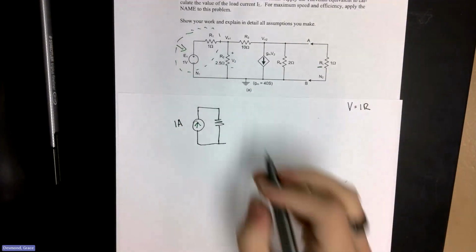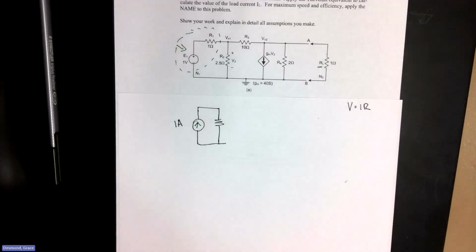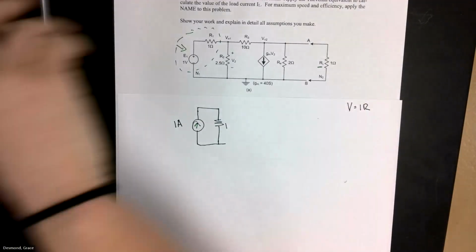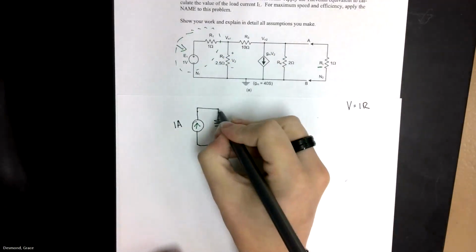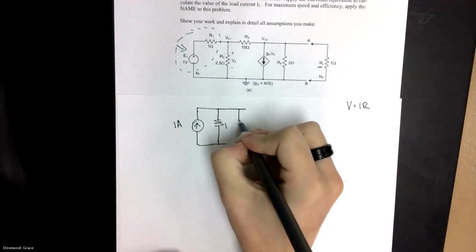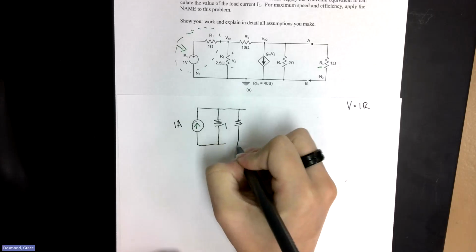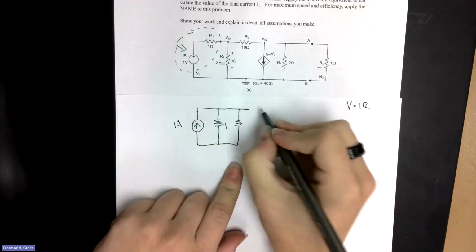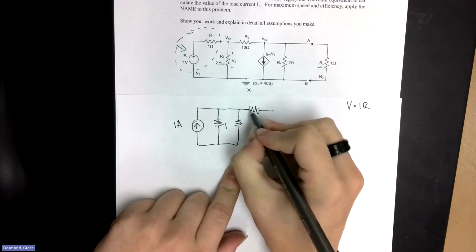Up. And this is still 1 ohm. Now I'm just going to keep redrawing everything. Oh, I shouldn't have written 1. So while we're doing this, we should also go ahead and convert everything to conductances.